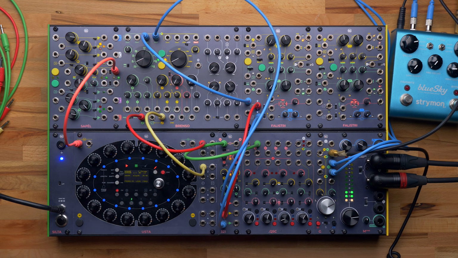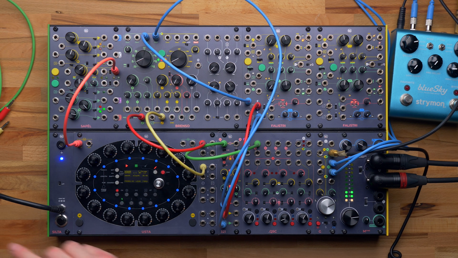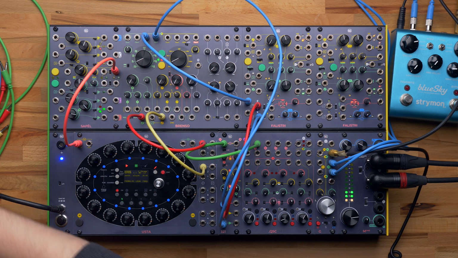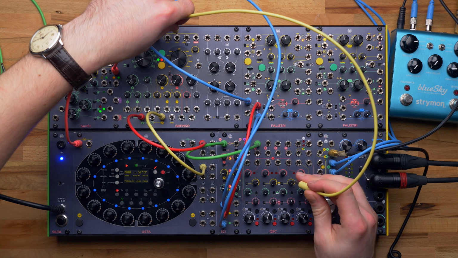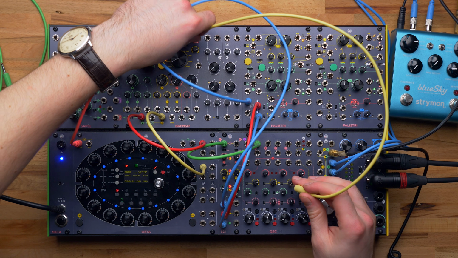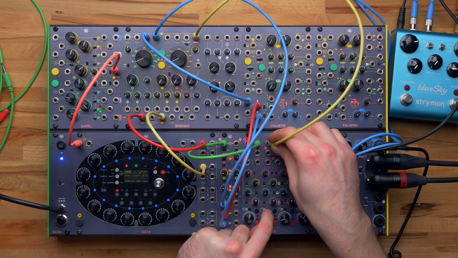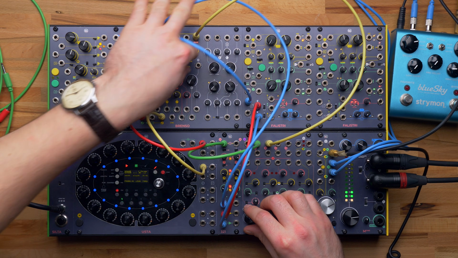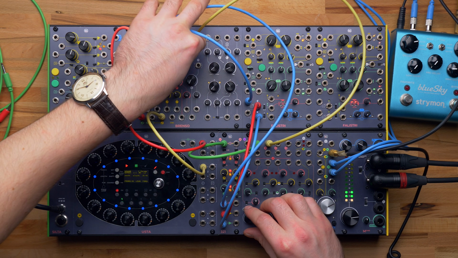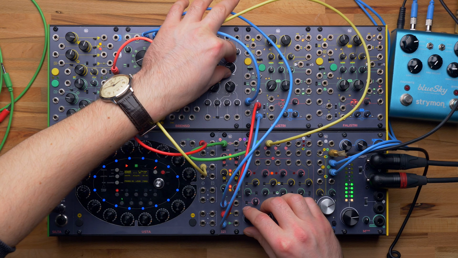Okay. Now I need to tune the yellow oscillator. So I'm not gonna play with a tuner today. I actually never do. So I'm just gonna look for a relative intonation. Nice.